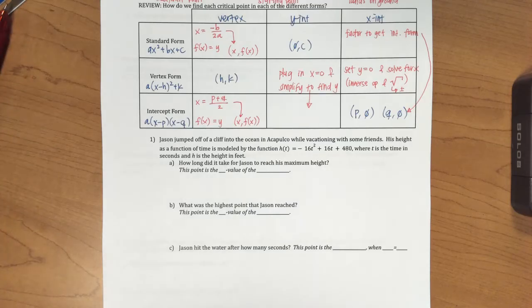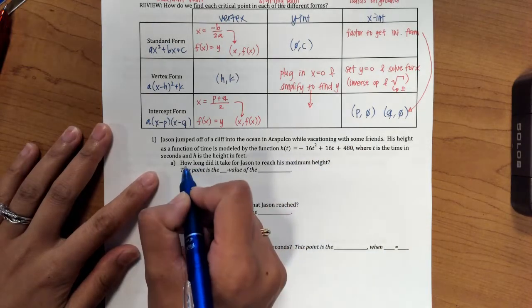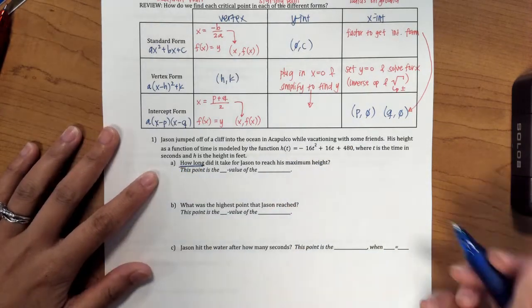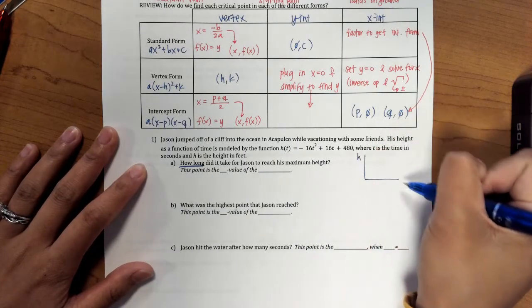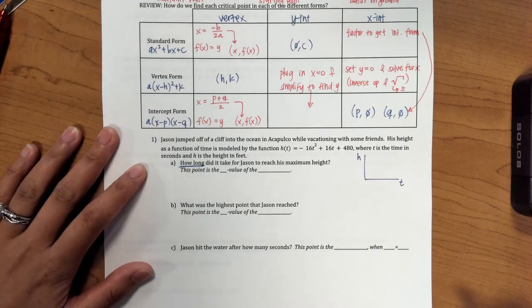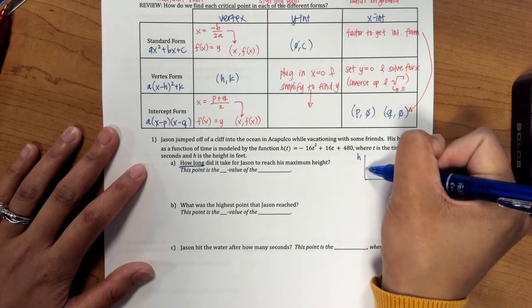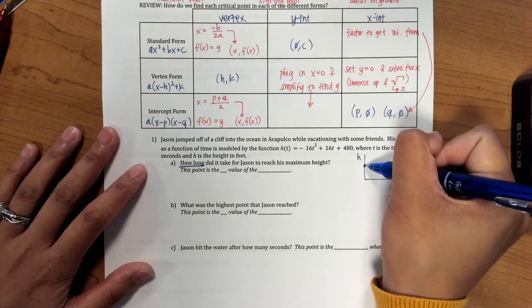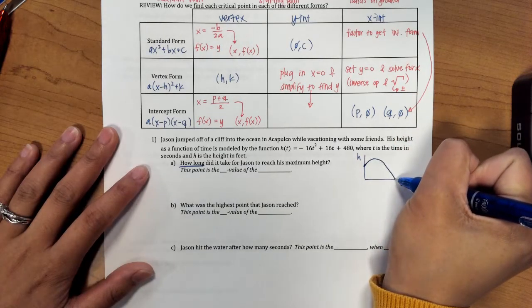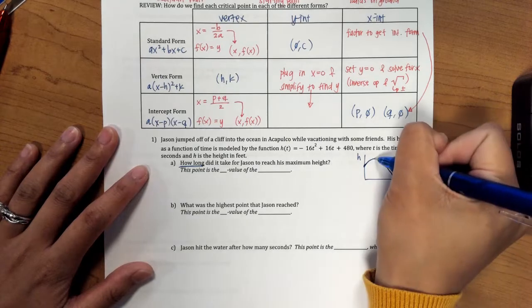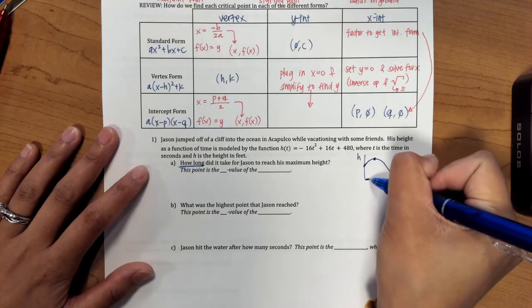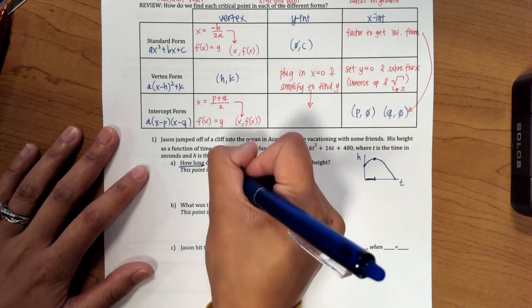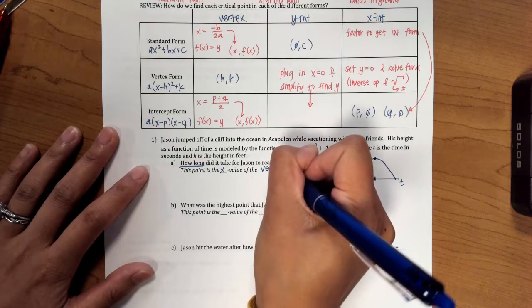Well, first off, the point you're being asked for is the maximum height. No, it's how long. Okay, so how long? Let's just draw a quick picture. H is the height, t is the time, right? And he's jumping off a cliff. Oh, okay, so I should start here. It's going to be something like this. Okay, so you want the vertex, but you don't want the full vertex. You want the time it takes to the vertex. So this is the x value of the vertex.